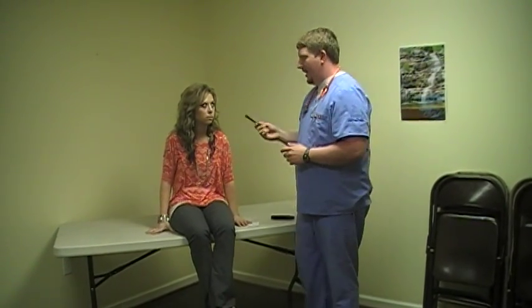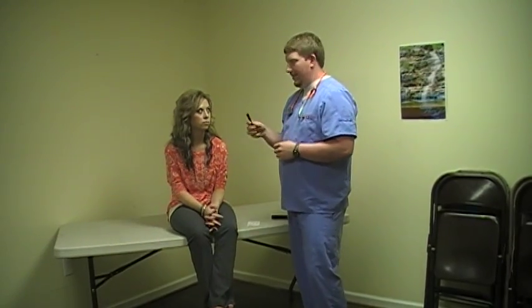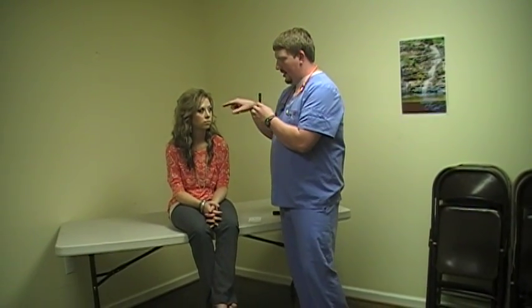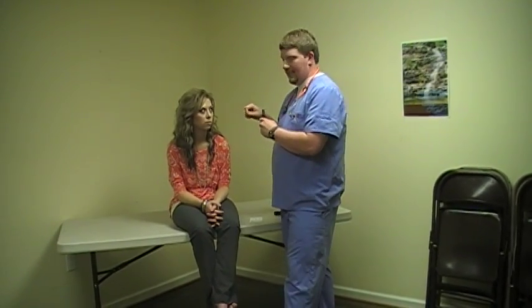Alright, then we use the ophthalmoscope, which I don't have one, so I'm going to use this pen, and you would just shine the light through the pupil itself, looking for the optic disc as well as the red reflex in both eyes bilaterally. Since we did that, we actually tested the cranial nerve 2, 3, 6, which is the optic, oculomotor number 3, and abducens number 6.